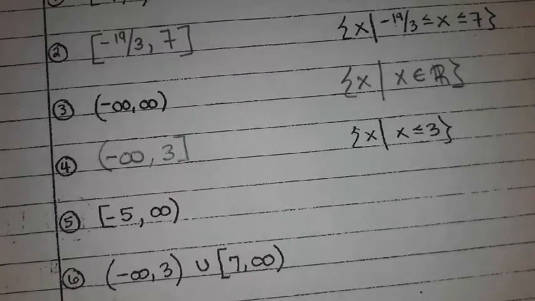Jack, is this familiar, the interval notation? Okay. Yeah, but didn't use it often.